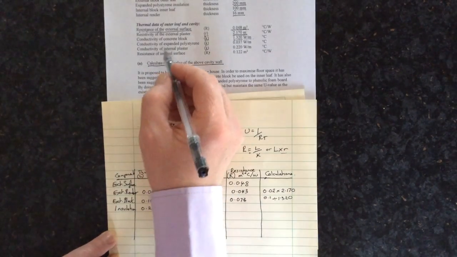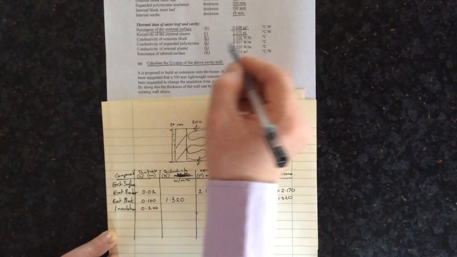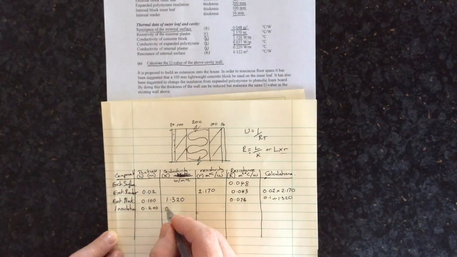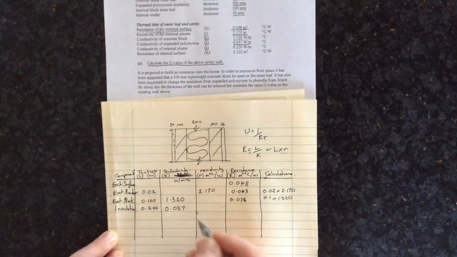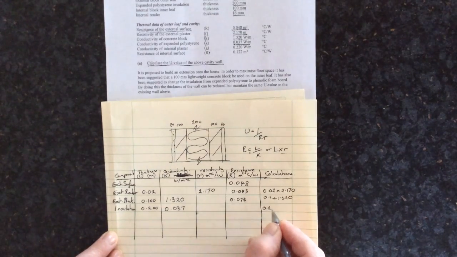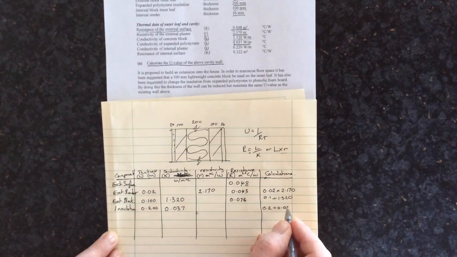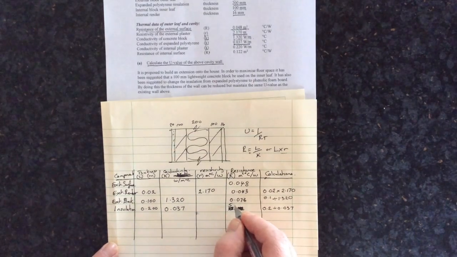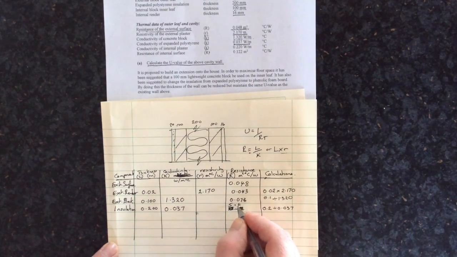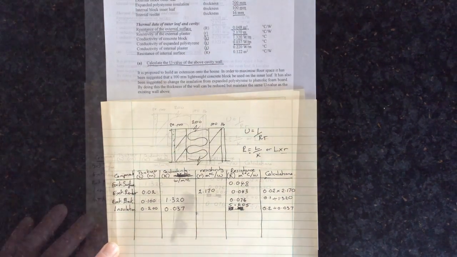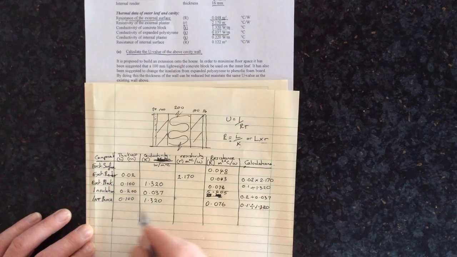I'm told that the conductivity of the insulation is 0.037. That goes in here, 0.037. So I write out my calculation again, 0.2 divided by 0.037, and that gives me 5.405 to 3 decimal places. So we have the internal block done.